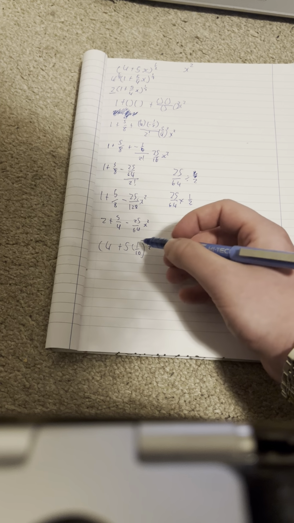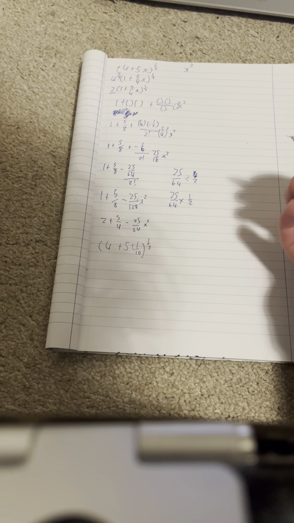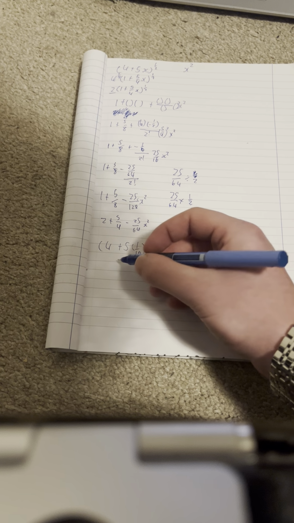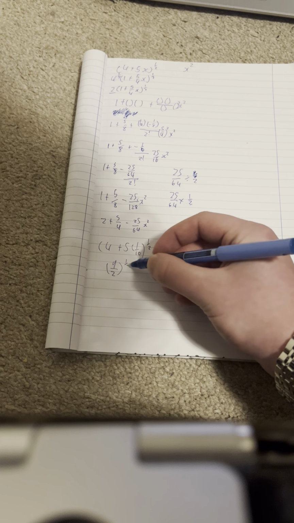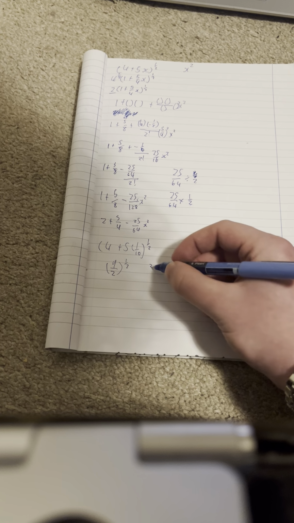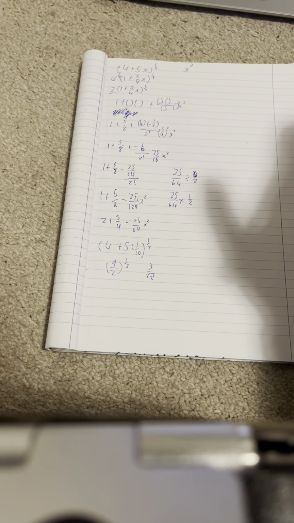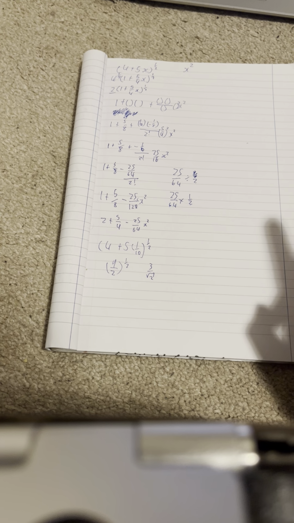So you times it out, it's 5/10, also known as a half. 4 plus a half is just going to be 8/2 plus a half, which is 9/2 to the half. So it's 3/√2. Pretty simple stuff, nothing too crazy. It's just simplifying and subbing in, which is a lot of this topic actually. It's just subbing in when it comes to part B.